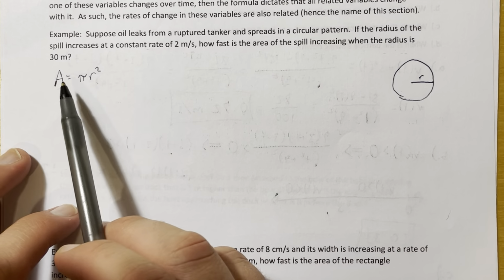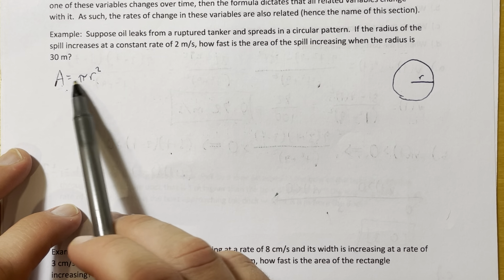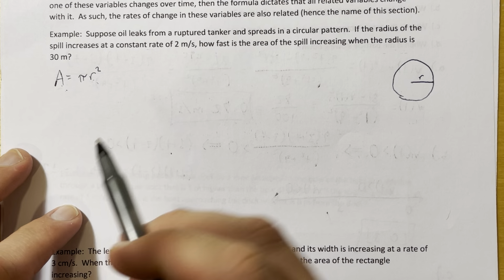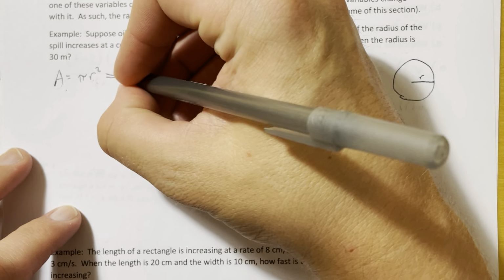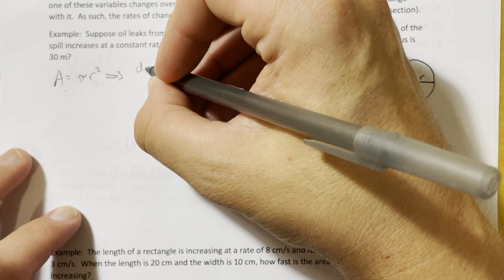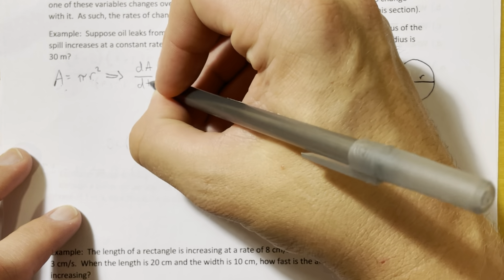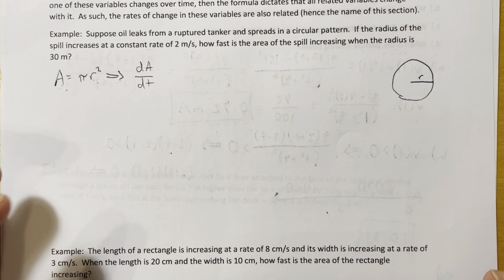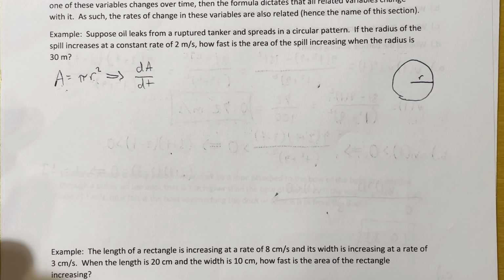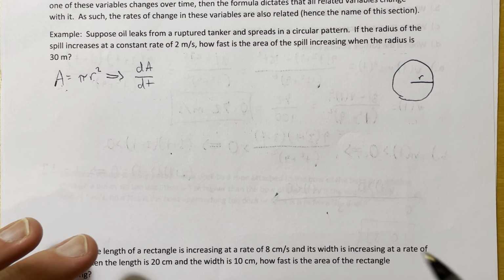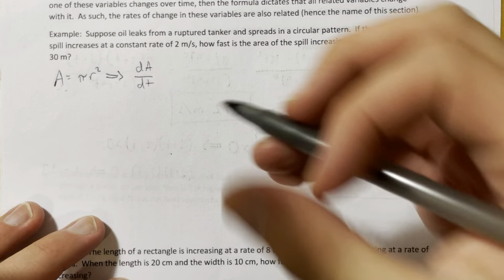So what I'm going to do is differentiate both sides of this equation with respect to t. On the left side, I would simply get dA/dt. And on the right side, we're using implicit differentiation here. You're going to be using implicit differentiation all throughout this section, so it might be worth reviewing that if you feel a little uncertain about your ability to do that.